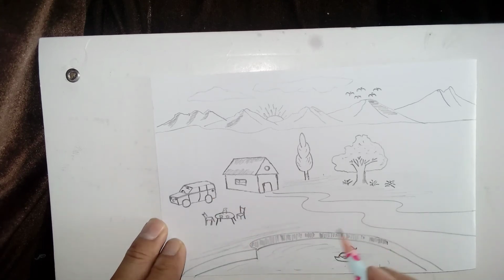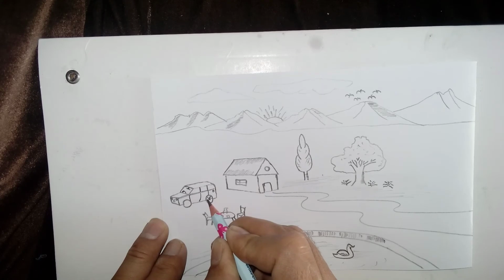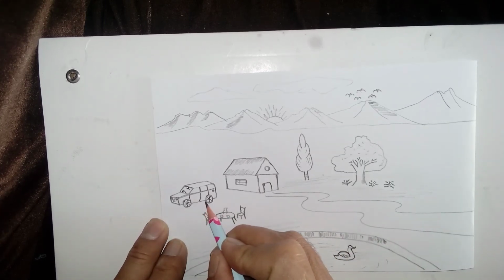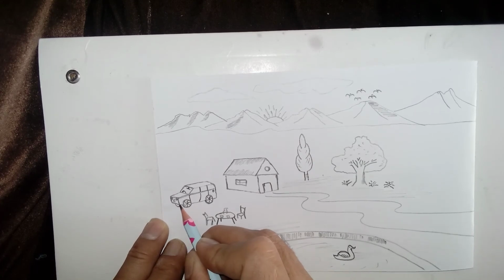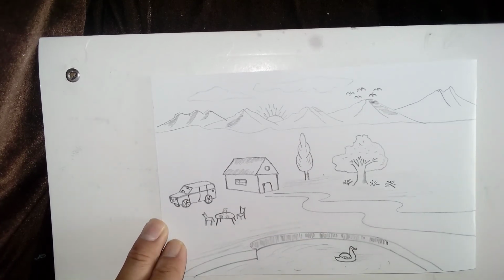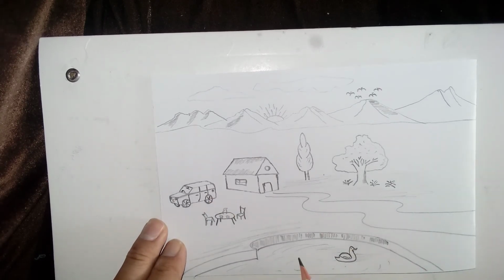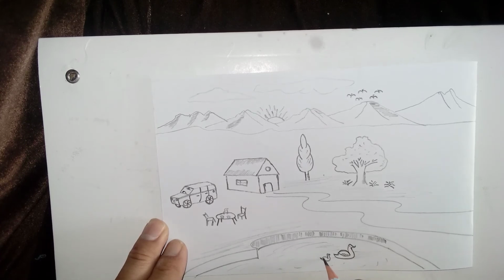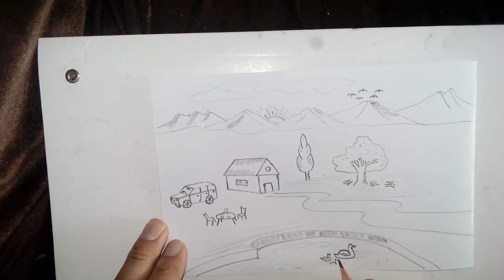And this is the vehicle, and there are rims on the tires. Wheels are prepared also. So this was the cheeks of a duck, two cheeks.